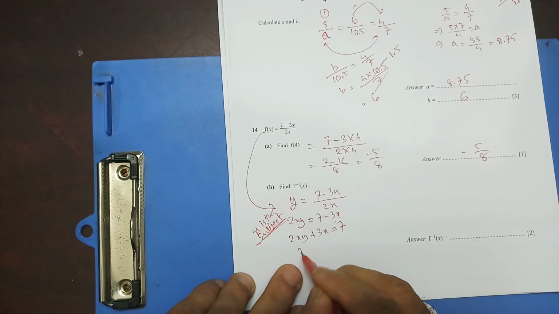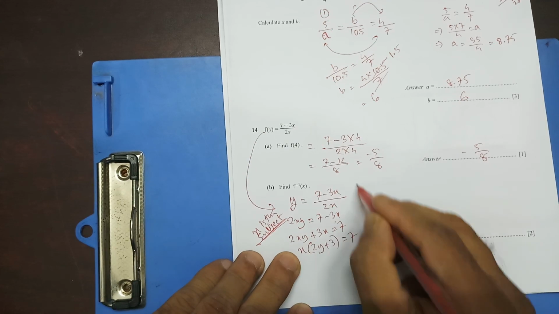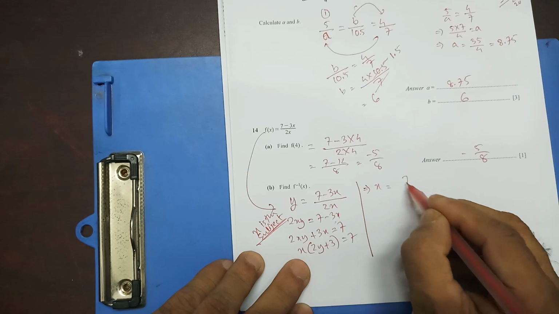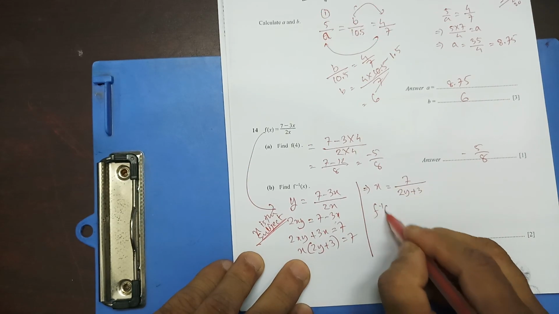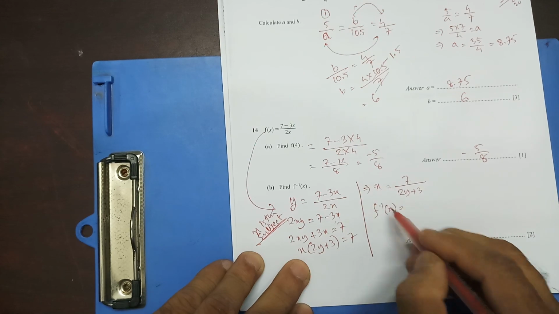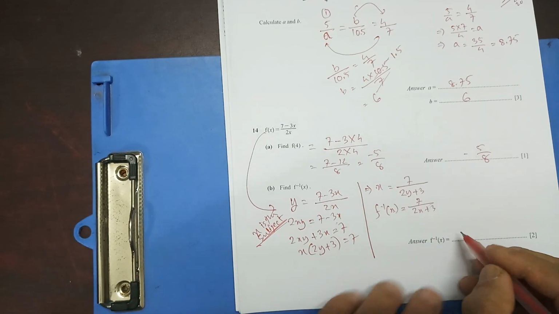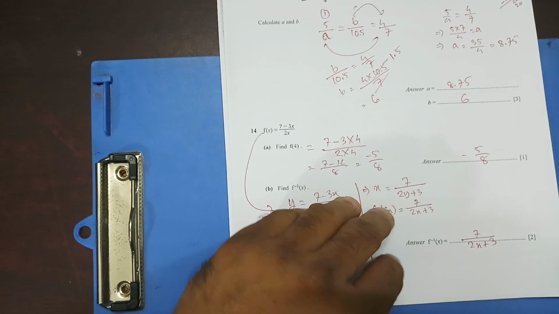Okay, so if I take x common, it's going to be x times 2y plus 3 equal to 7. So from here we come to this particular place. x equal to 7 by 2y plus 3. So the inverse function of x is going to be, this y becomes x, 2x plus 3. So we can write down 7 over 2x plus 3. Done.